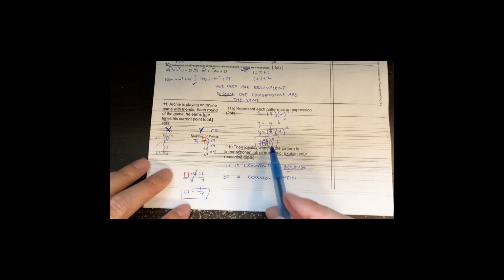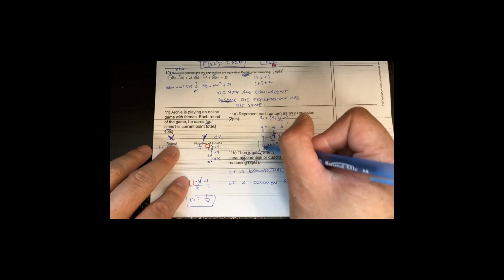Let's see if that works now. Let's try 2. 4 to the second power is 16. And 16 times 1 is 16. 16 divided by 4 is 4. Let's try 3. 4 to the third power is 4 times 4 times 4, which is 16 times 4, which is 64. And 64 times 1 divided by 4, or 64 divided by 4, gives me 16. So this would work. Y equals 1/4 times 4 to the x power. That one works.